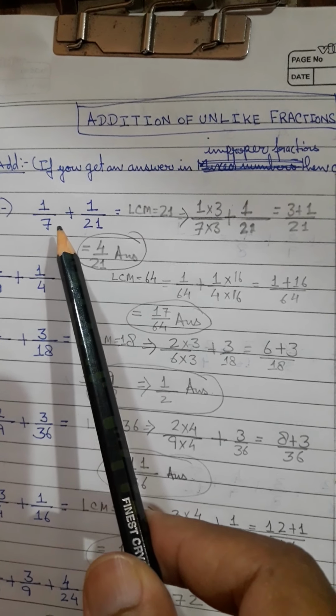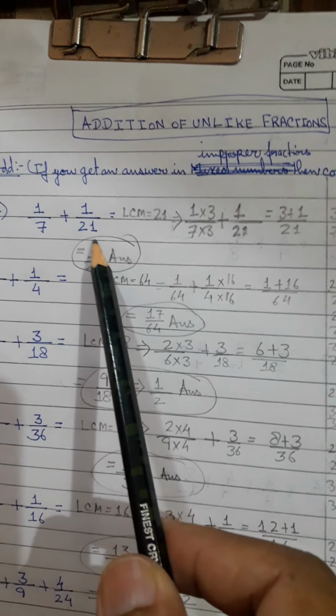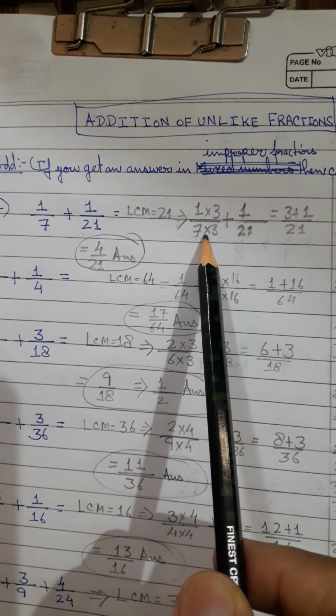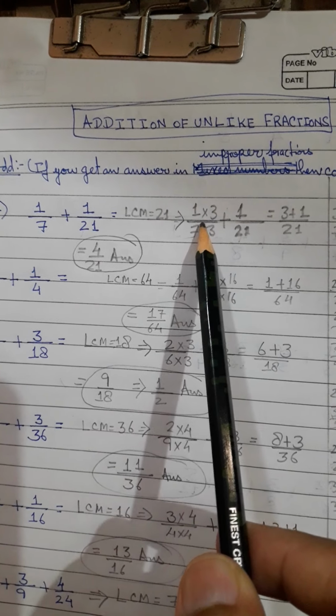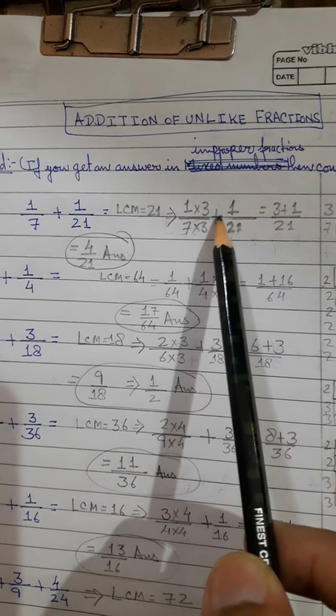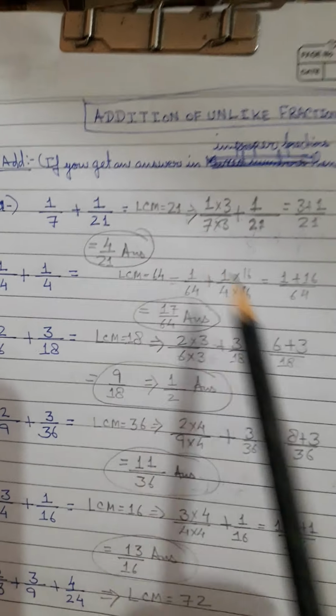Now to make this 1 by 7, 7 has to be made 21 because 21 already is the LCM. So it will be multiplied by 3. And if you're multiplying this by 3, you'll also multiply the numerator. So 3 into 1 is 3 plus 1 over 21. So 4 over 21 is your answer.